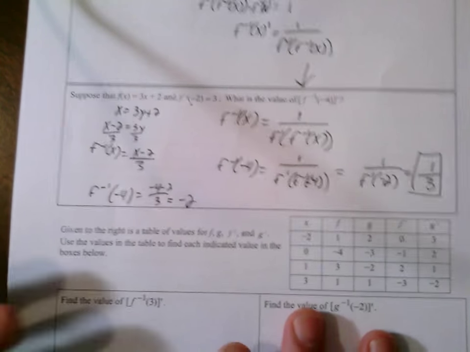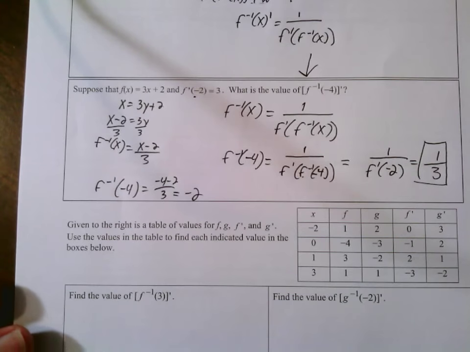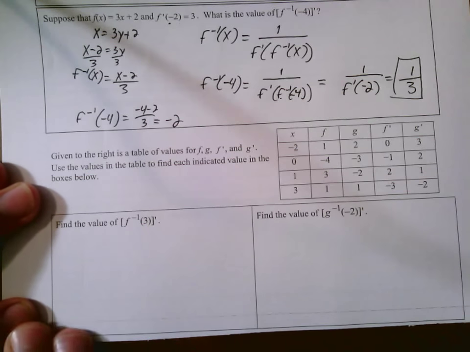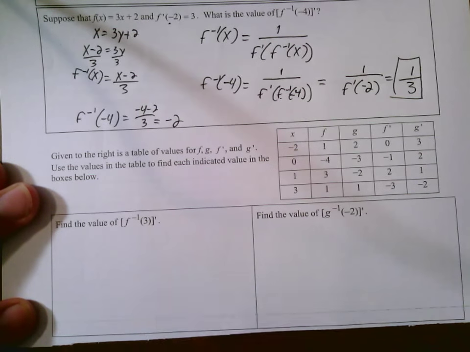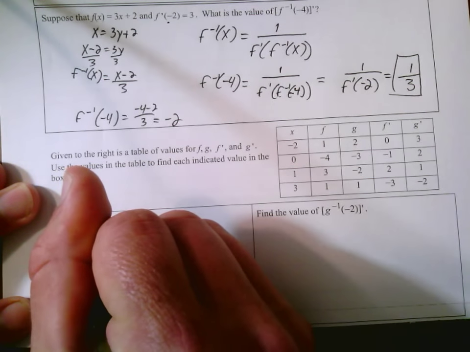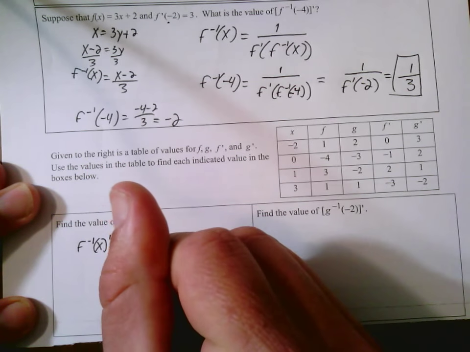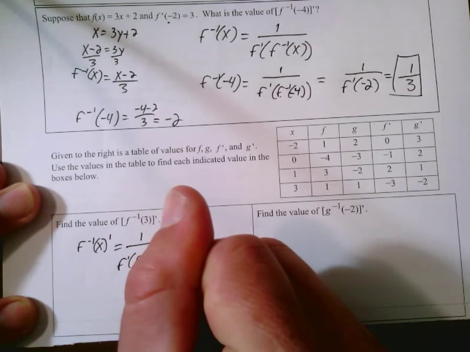Okay, you're going to have a lot of charts with questions like this. Alright, so let's keep going. So we got the chart there. Let's find the value of the derivative of f inverse of 3. Well, we know that f inverse prime is 1 over f prime of f negative 1 of 3.